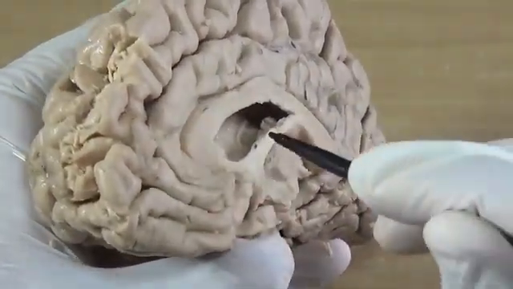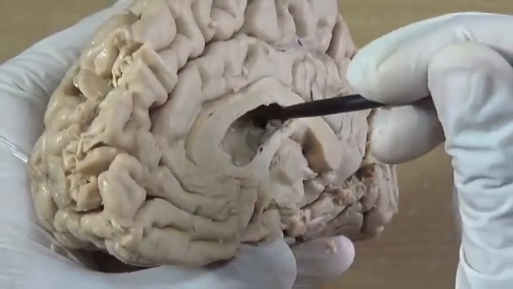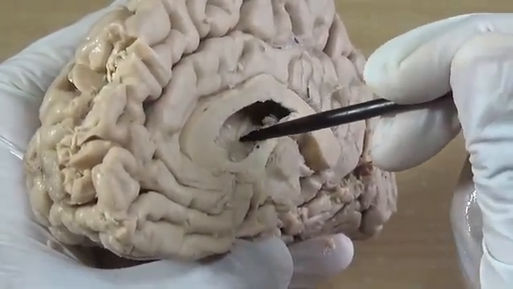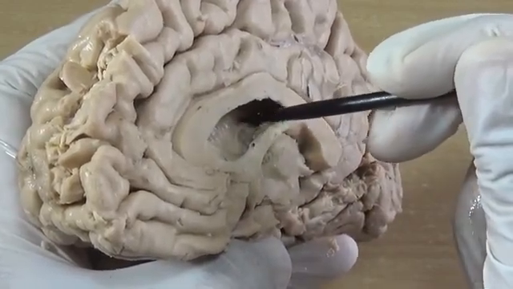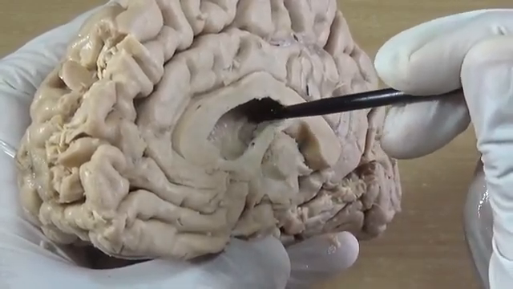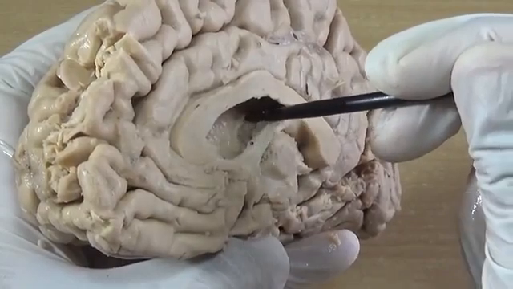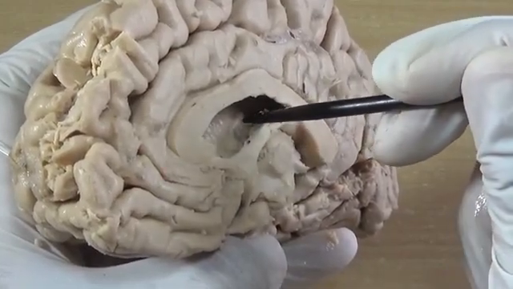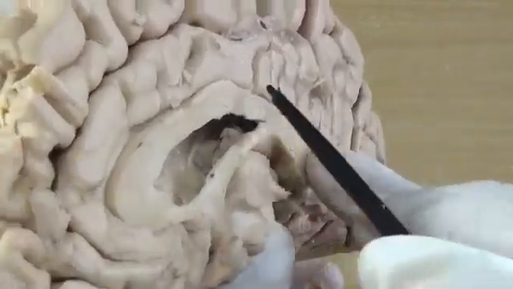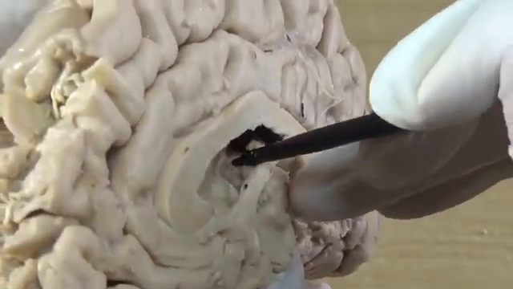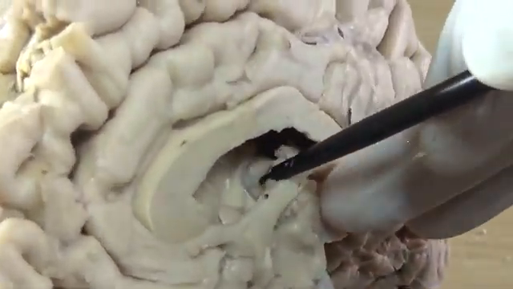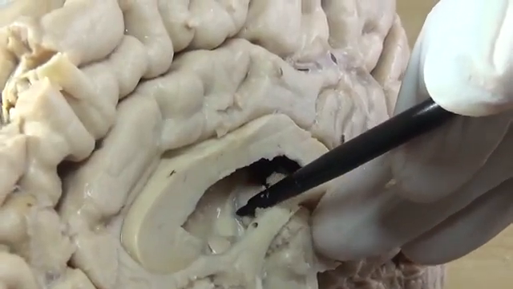Then comes a ridge of white matter, the efferent from the amygdala. This is termed the stria terminalis. And next to that ridge, you can clearly make out a bluish structure. See, I am bringing it a bit closer. So this is the thalamostriate vein.